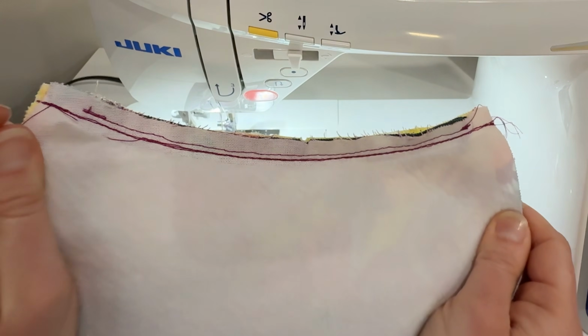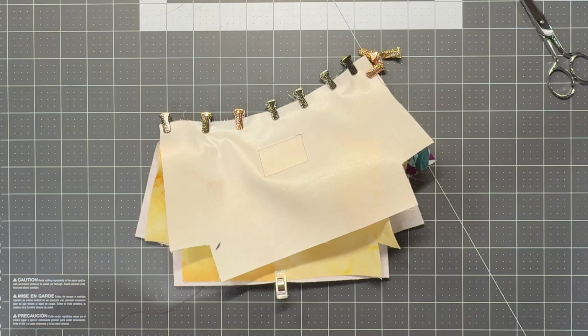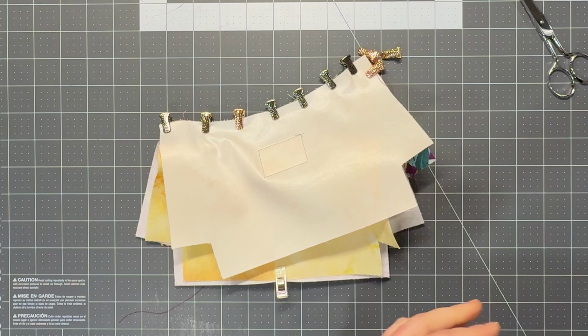So that is very secure now. It just makes sense to me because of the way circles work.